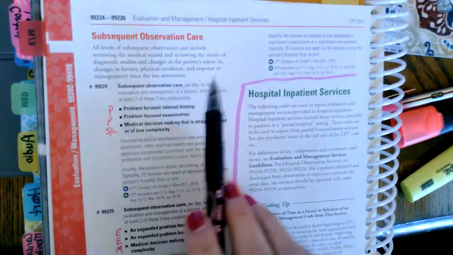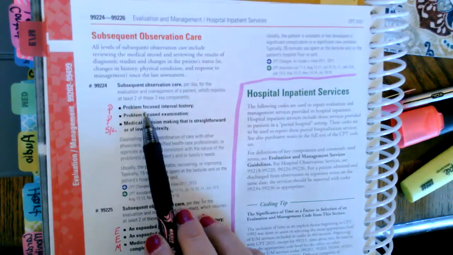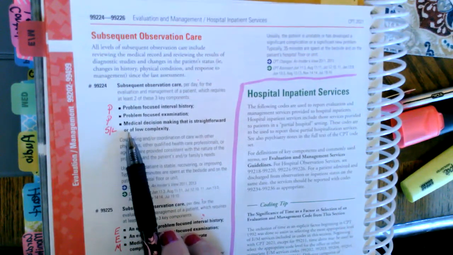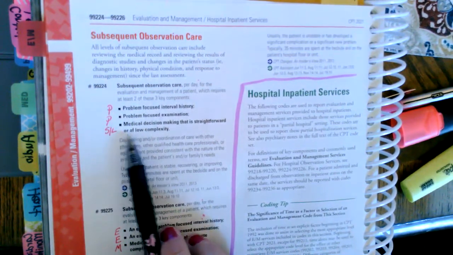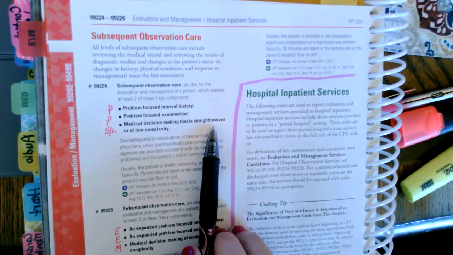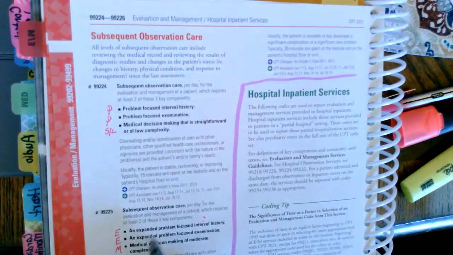So let's look at 99224, subsequent observation care. The problem-focused history, problem-focused exam, the medical decision making, the MDM, is of low or straightforward complexity. So 99225 is expanded history, expanded exam, and the medical decision making is moderate.